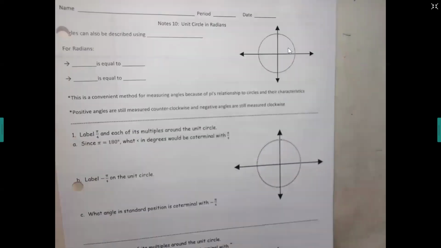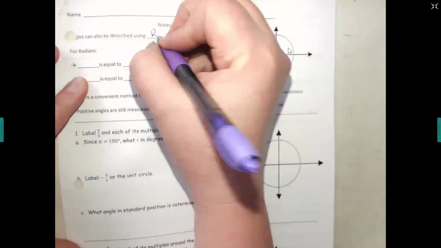Okay, so today we are going to continue through our unit with the unit circle. However, we are going to change the units that we're measuring the angle in to radians. So your entire test last unit, you were in degree mode. Do you remember having to switch it over and over again in the calculator? Okay, but today we're going to use radians.